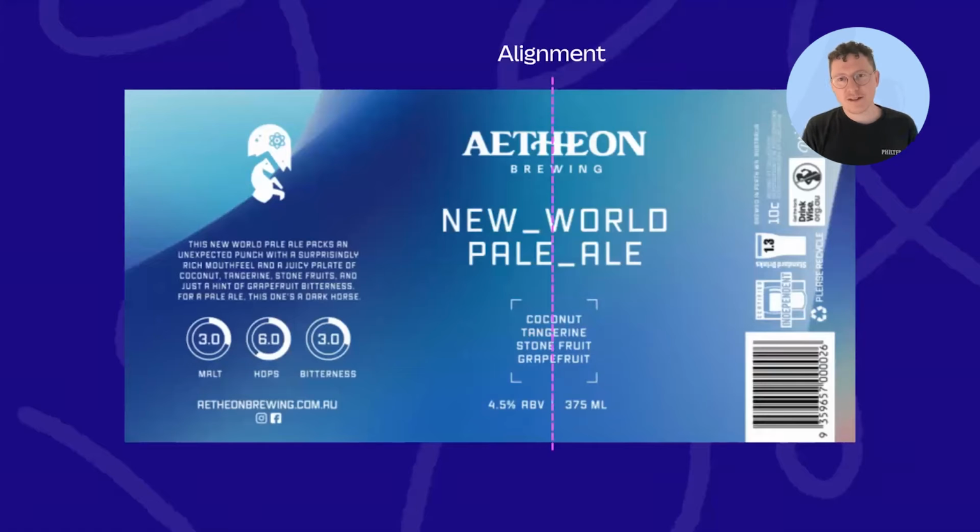So starting with this example here from Atheon Brewing. In this design, there's a really clear line of alignment down the center of the copy. Alignment is a simple and powerful way to organize your elements and text. It's important to pay attention to slight misalignments in your design. Near enough isn't good enough. There are some really handy tools in Canva to help you with alignment as well, which Beau's going to show you in a moment. So there's grids, guides, and the position tool. We'll have a look at that later on.